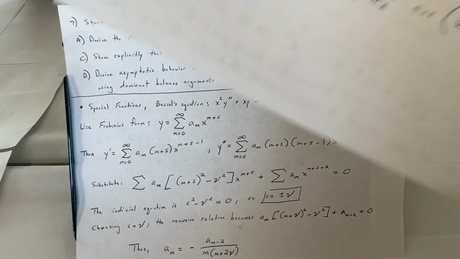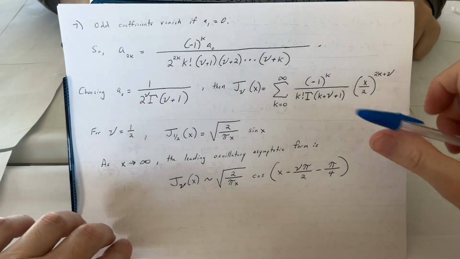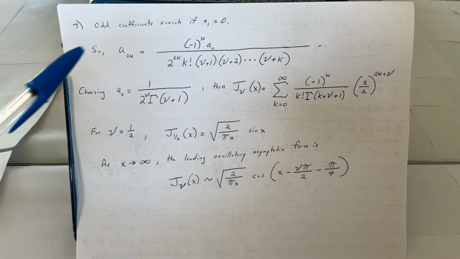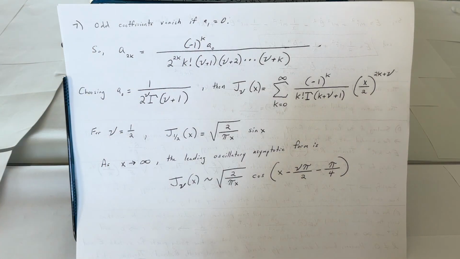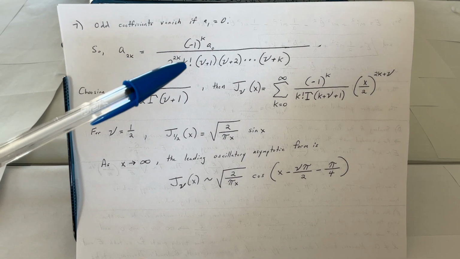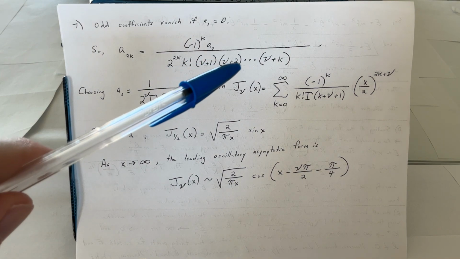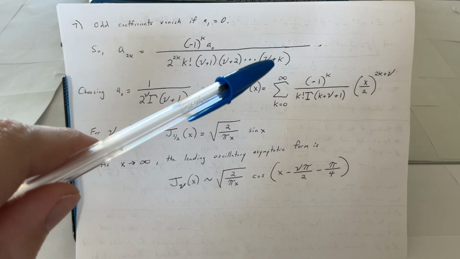And building on that here, the odd coefficients vanish if a sub 1 equals 0. So a sub 2k equals negative 1 to the k, a naught over 2 to the 2k, k factorial times (nu plus 1)(nu plus 2) on and on to (nu plus k).